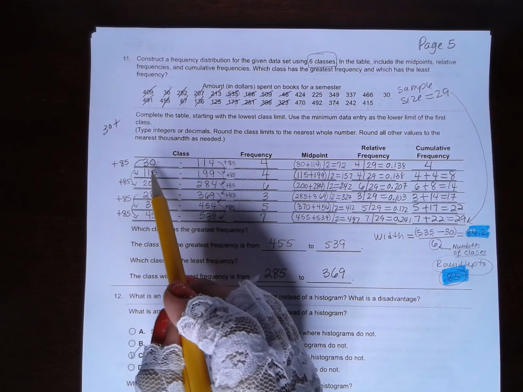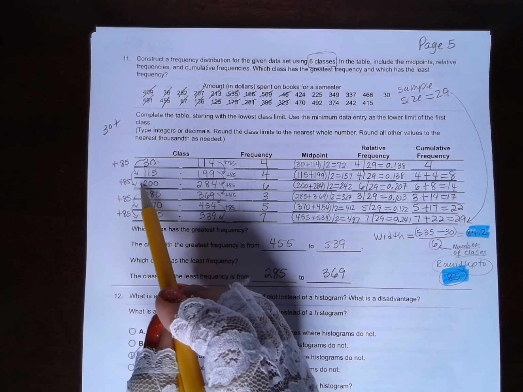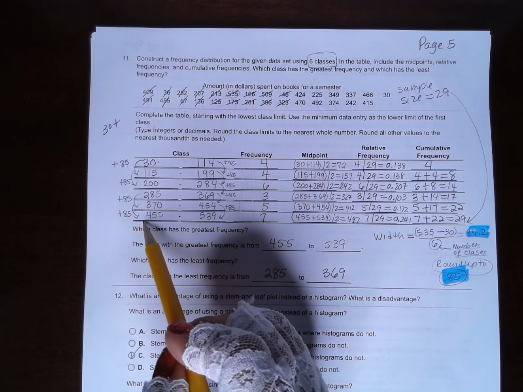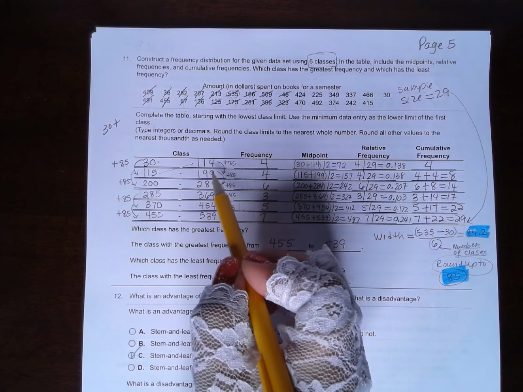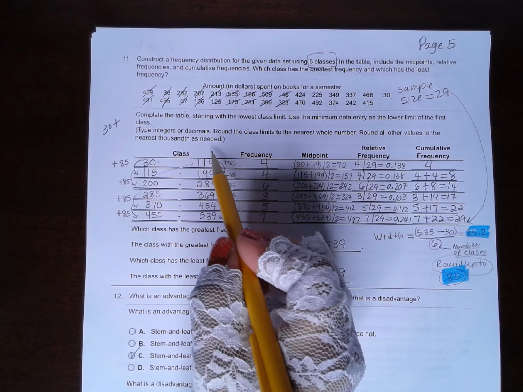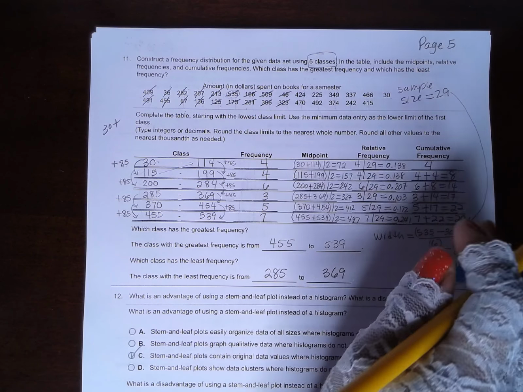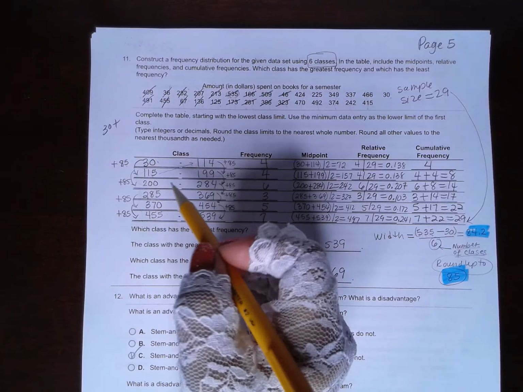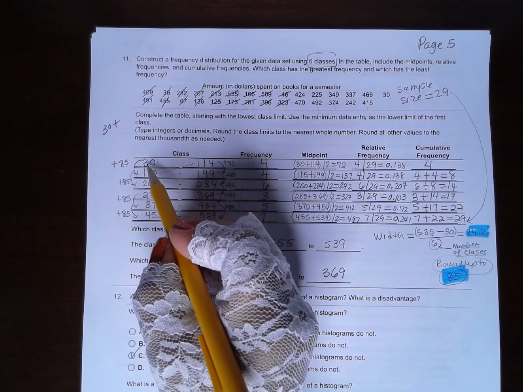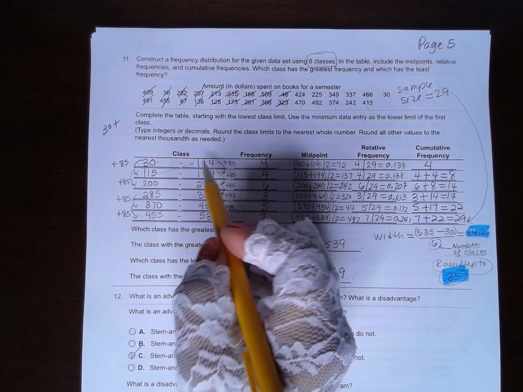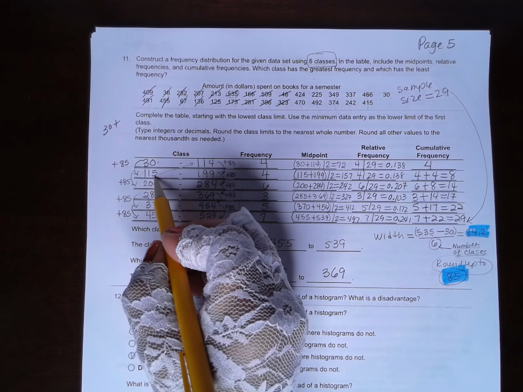When you add 85, you get 115. So if you keep adding 85, you're going to generate the lower limits of the other classes. Then this 114 came from 115. You always subtract 1, and that is before you do the histogram. So this is going to be the lower limit, upper limit. So this is going to be 115.